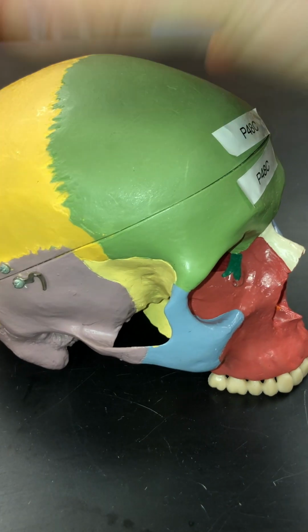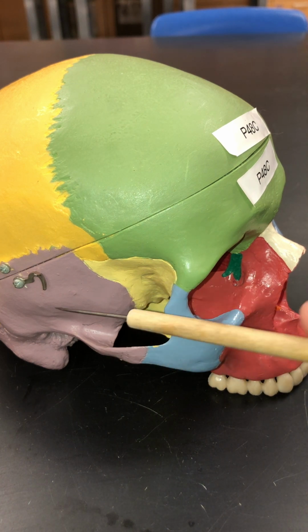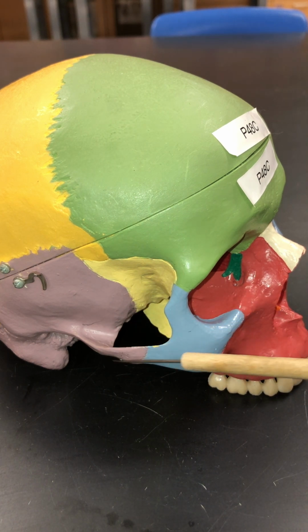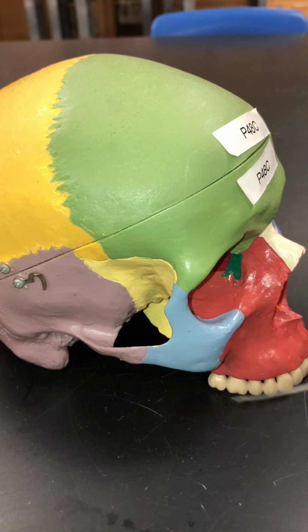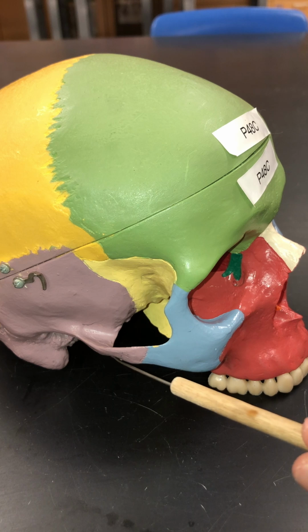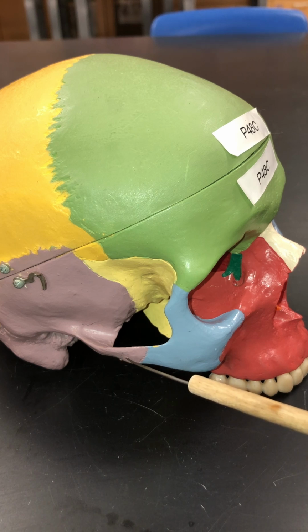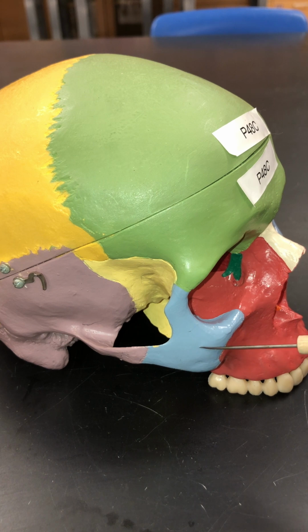We can see our cheekbone right here, and we can see that it forms this beautiful arch between the temporal and zygomatic bone. We would call that the zygomatic arch, the zygomatic arch. And this isn't on our exam, but you'll see this written in diagrams sometime. This little structure right here that forms this part of the zygomatic arch is the zygomatic process of the temporal bone. And then this little part of the arch is the temporal process of this zygomatic bone.